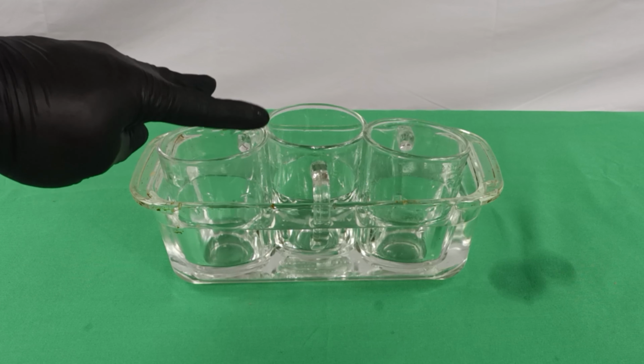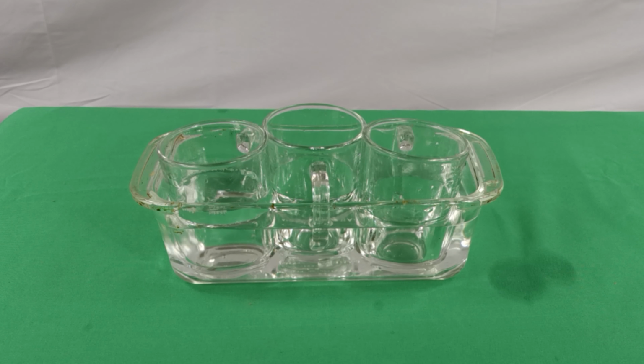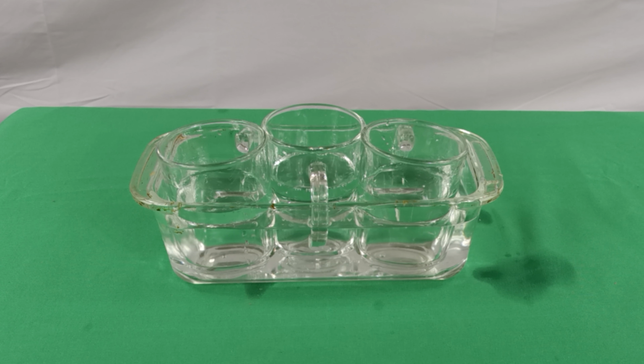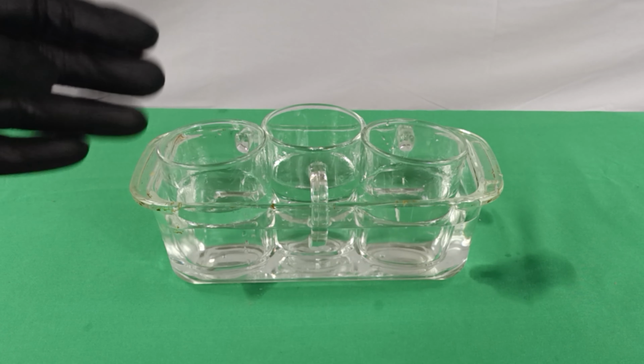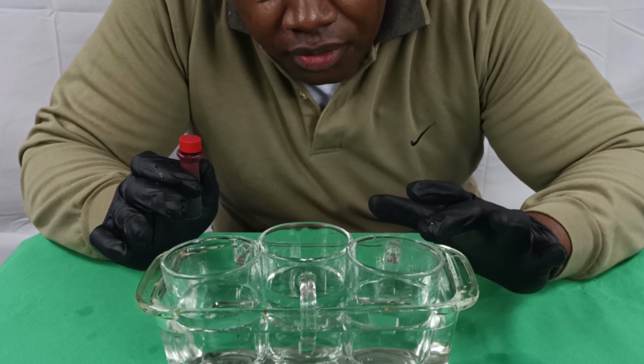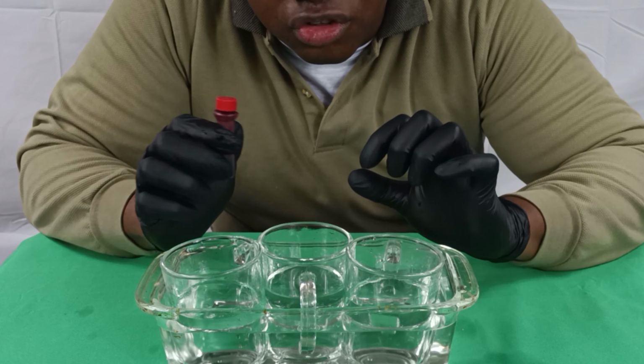If it's a managed switch, this would happen. So I pour my water in to show each port. The first illustration was an example of an unmanaged switch. Now this is going to be a managed switch.